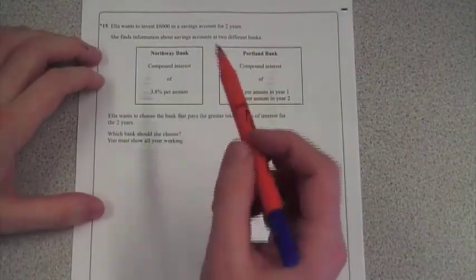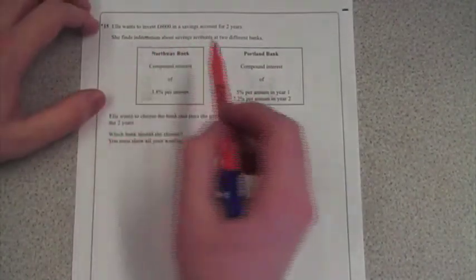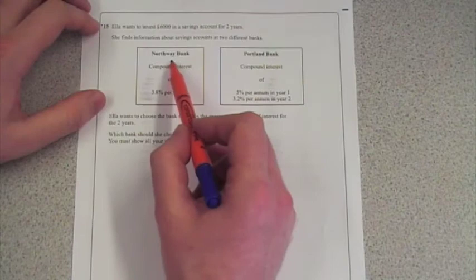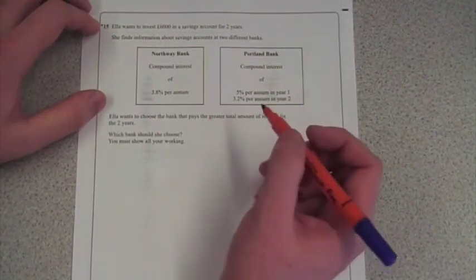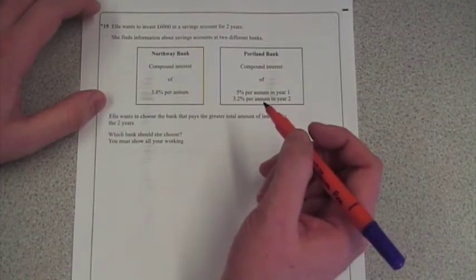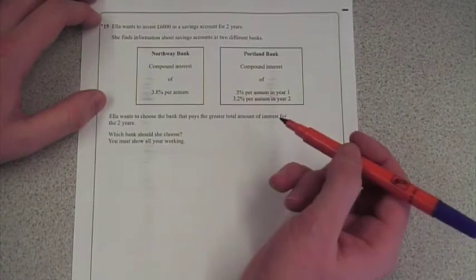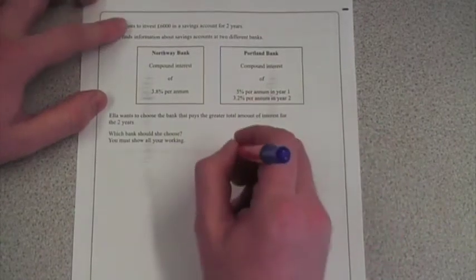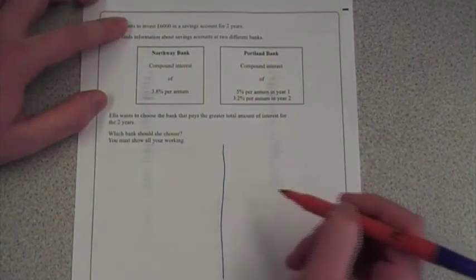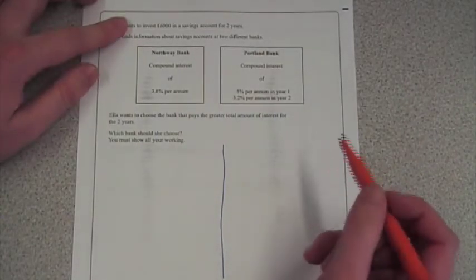Question 15 is a question that asks us to compare what happens to money when we invest it in different banks. It tells us that Ella has £6,000 in a savings account for two years. She wants to know which bank to put her money in and which bank is going to give her the most money. So first thing we do is divide our page into 2, and let's compare them.